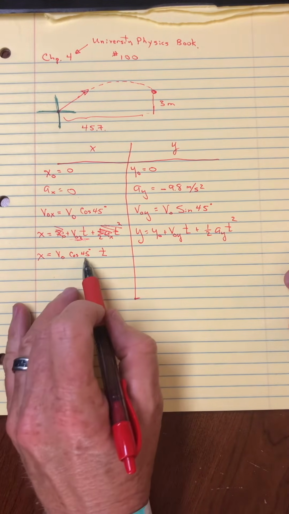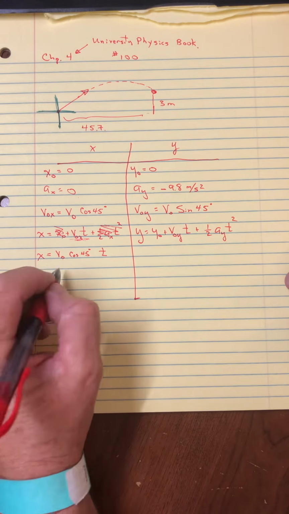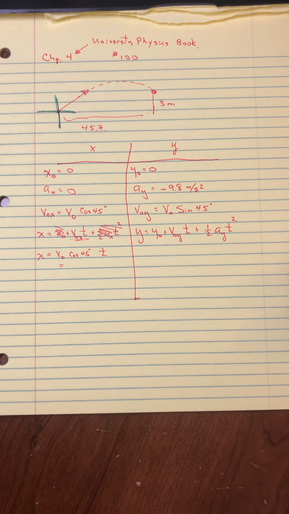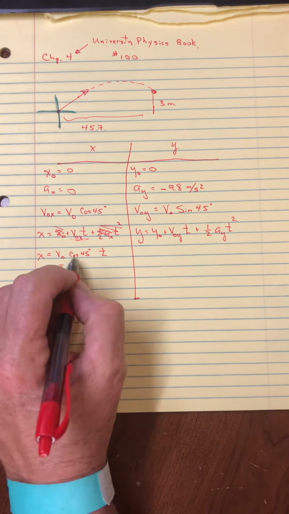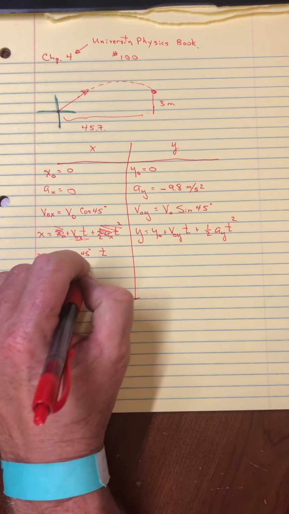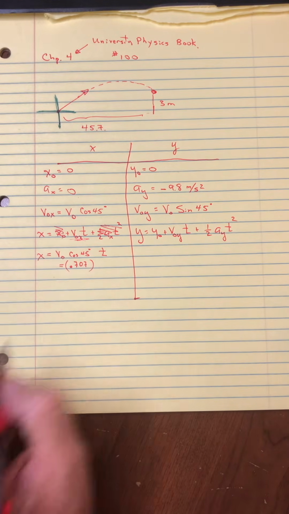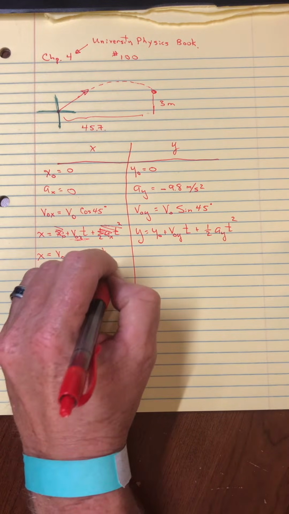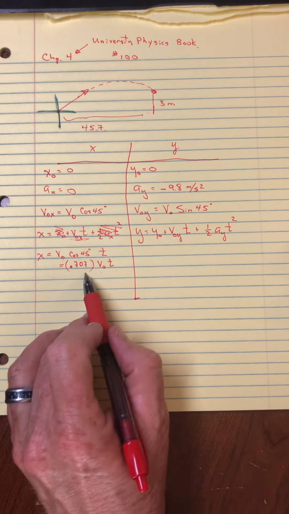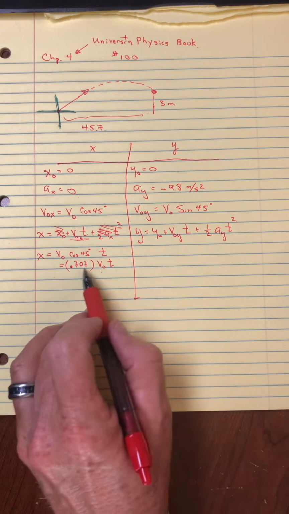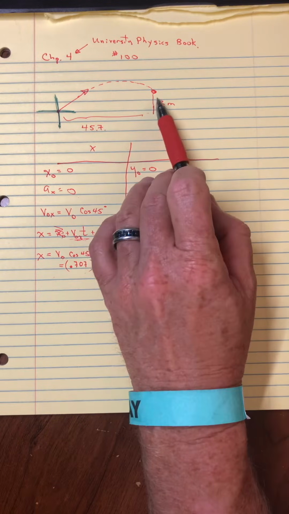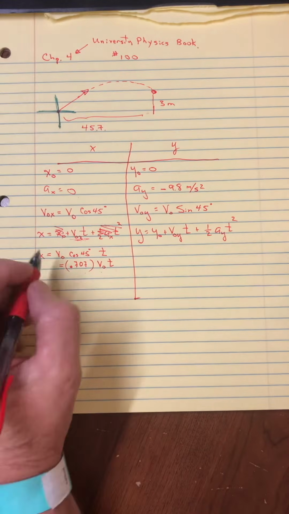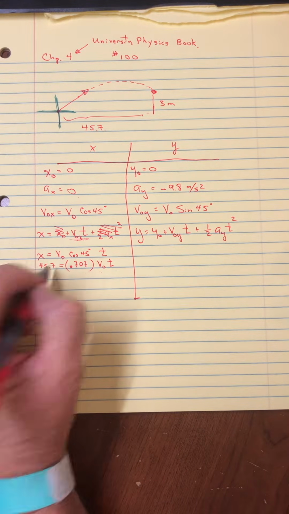Cosine of 45 degrees is that magic root 2 over 2, 0.707, times the initial velocity times time. If we think of the time as the time to go all the way to the goalpost, that corresponds to an x value of 45.7.